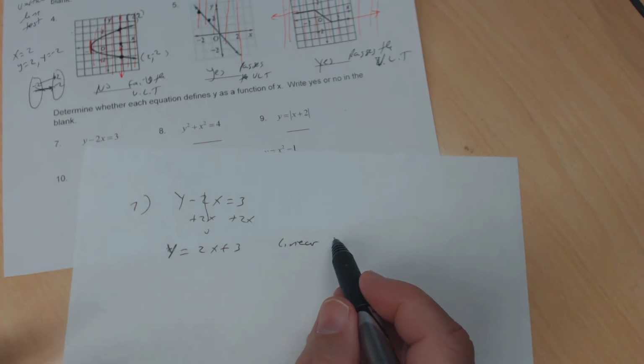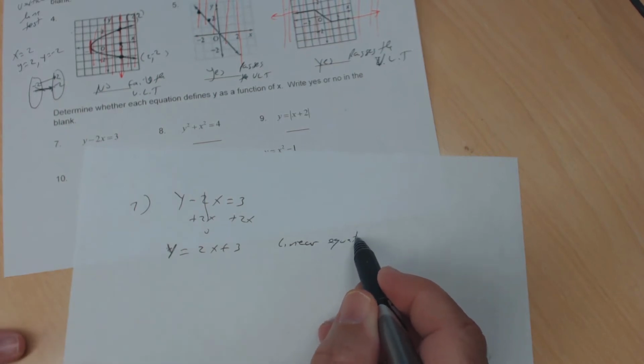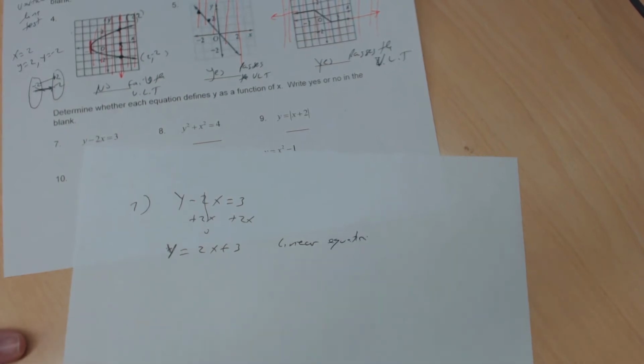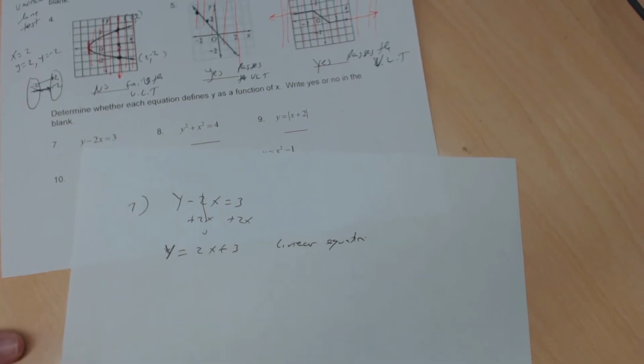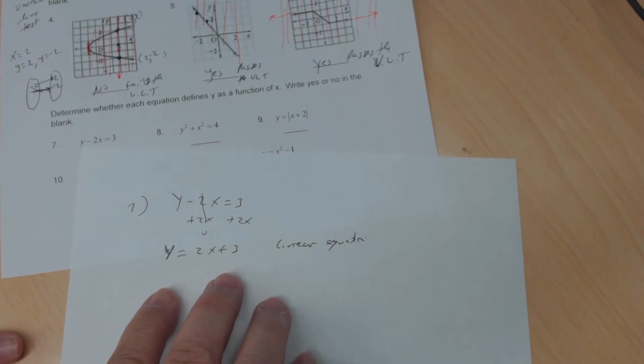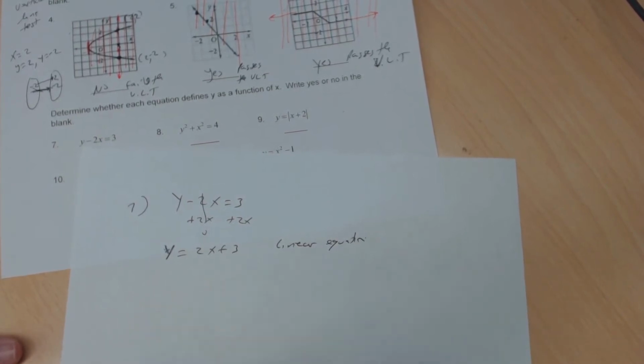Or linear, let's just say linear equation for right now. That's a linear equation. So it's linear: y to the first, x to the first. You also know that the graph is a straight line. Okay, it's linear, so it's a line. So the graph is a straight line.